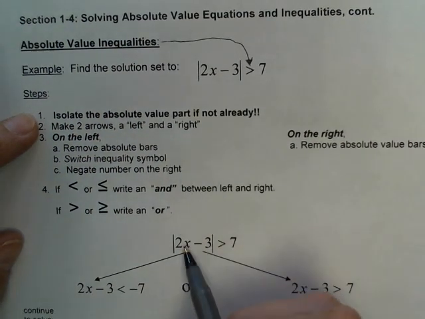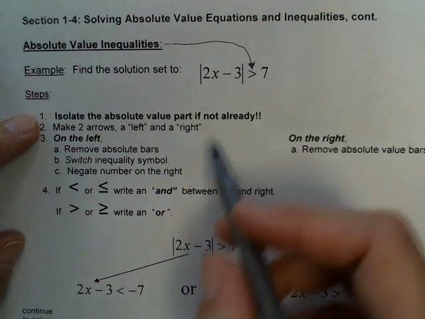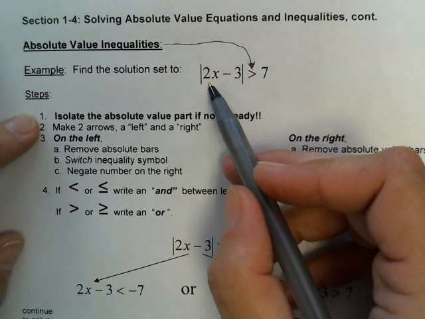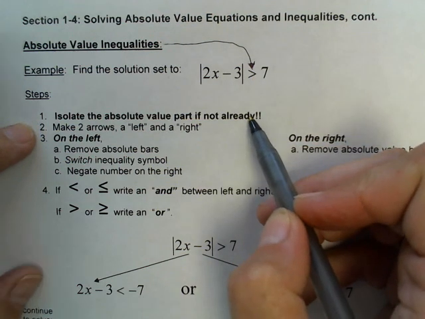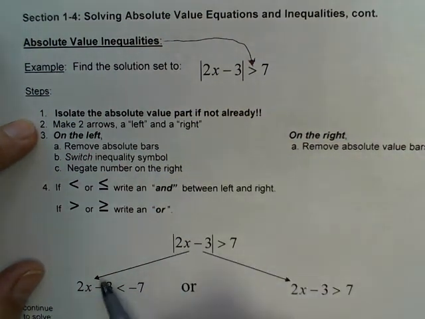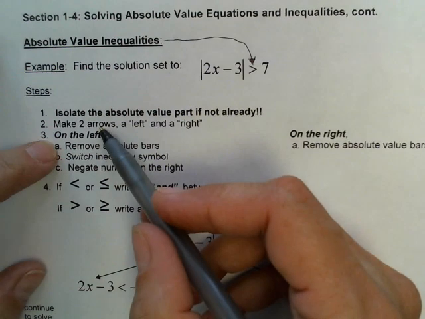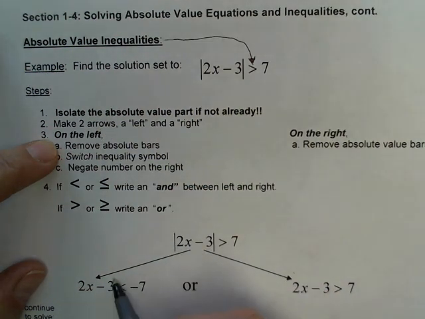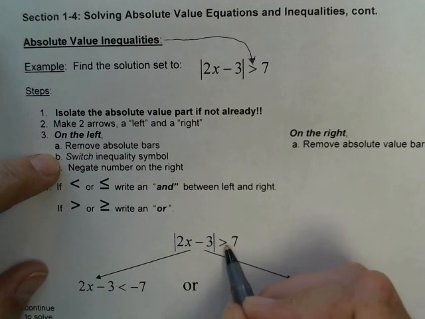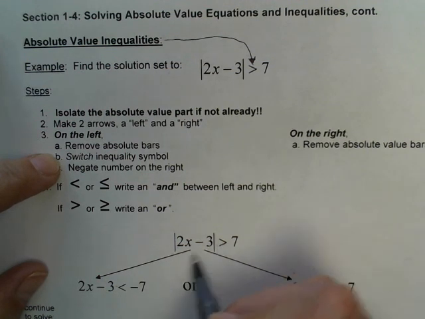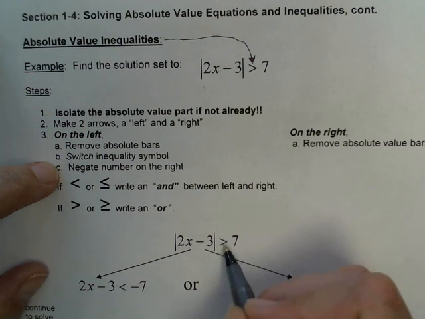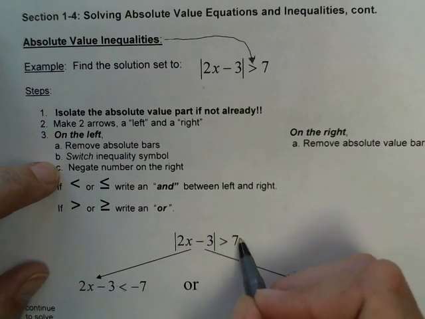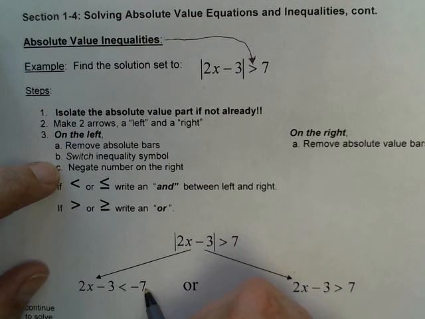So the first thing you're going to do is isolate the absolute value. Make sure it's all by itself. And this one it is, so you don't have to go through step 1. But on step 2, you're going to make 2 arrows like you did before, a left hand and a right hand arrow. And on the left, you're going to remove the absolute value bars. You're going to switch the inequality. This is a greater than. You're going to switch it to less than on the left, and then you're going to negate the number on the right. This is a positive 7, you just make it a negative 7.